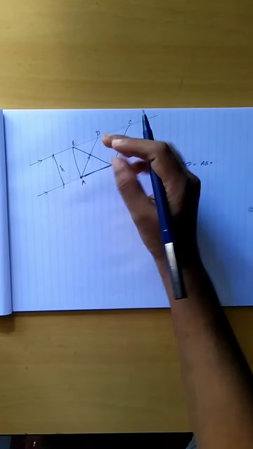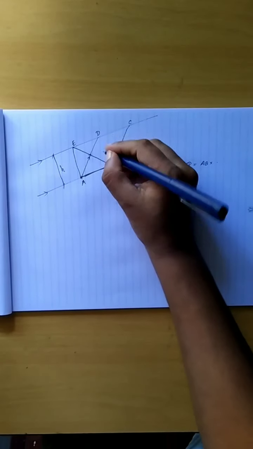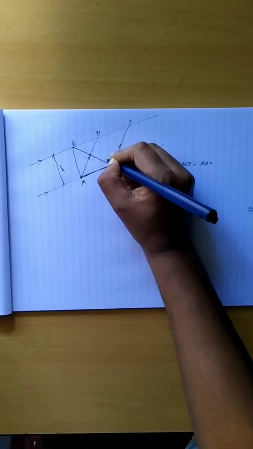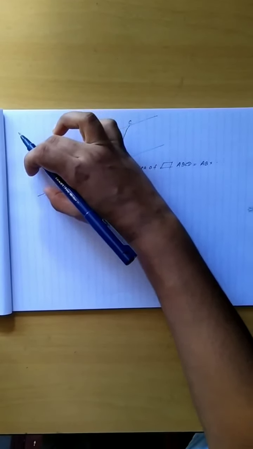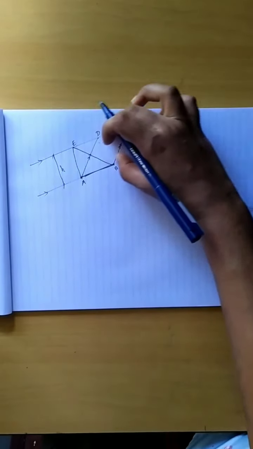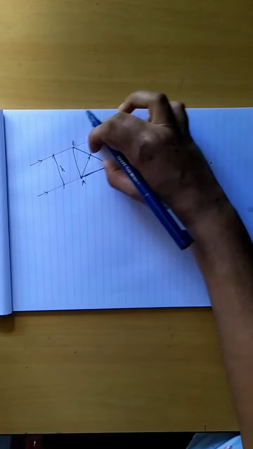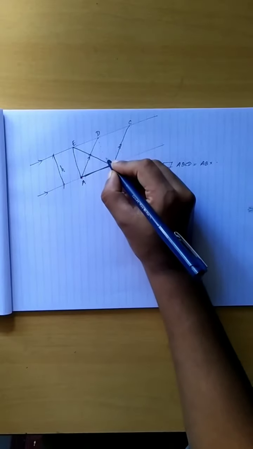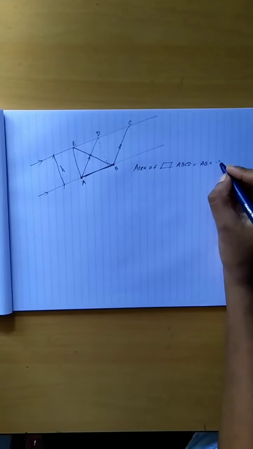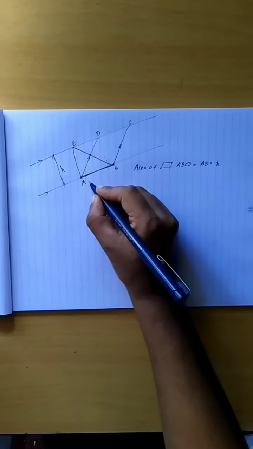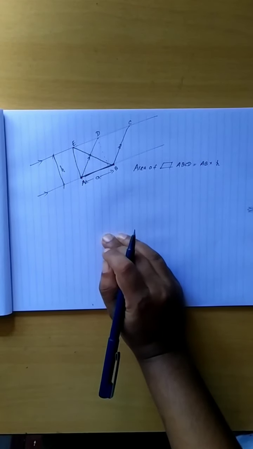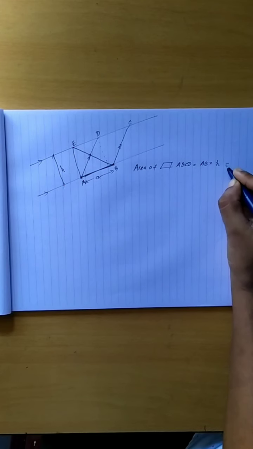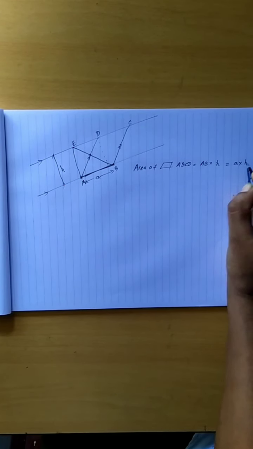That is the perpendicular height of this parallelogram. You know the perpendicular distance everywhere in between these two parallel lines is the same. Therefore, that is h. And I take this AB length as A. Then you can say that is A into h.